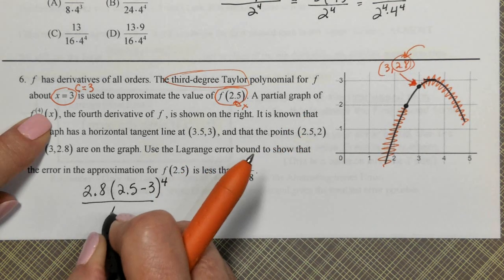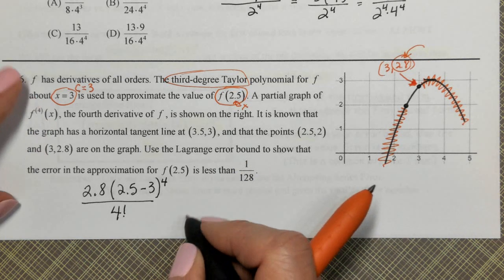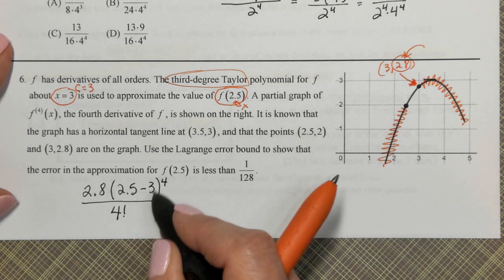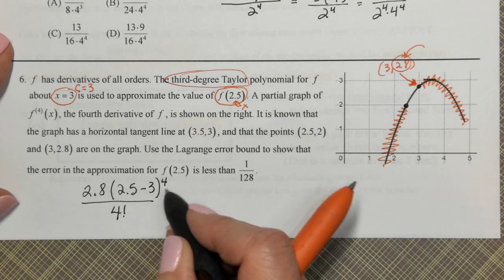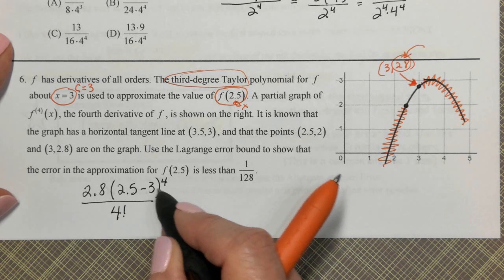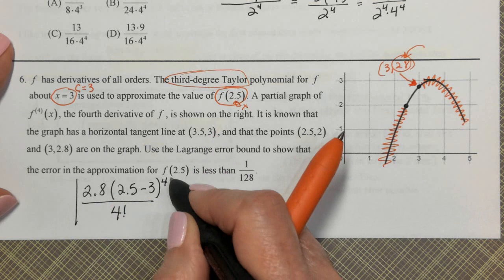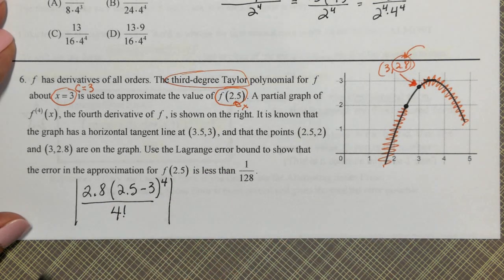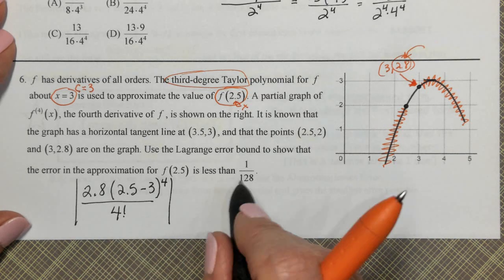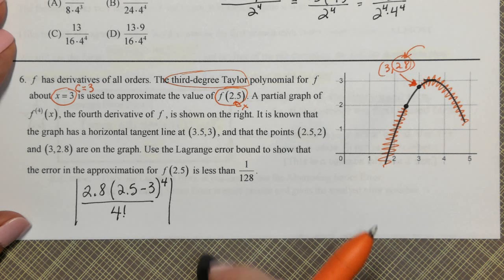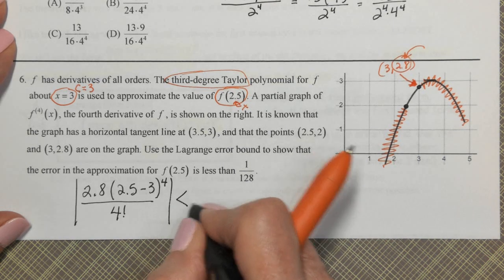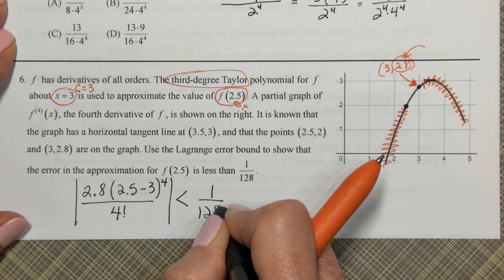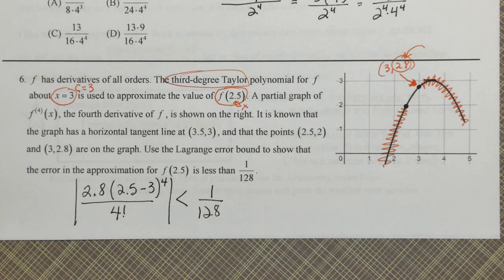divided by 4 factorial. By the way, this would be negative, but here it doesn't matter because we have an even power. If that was an odd power, I would just slap some absolute values here and call it good. That is the Lagrange error bound. And we're supposed to show that that is less than 1 over 128. So I want that to be less than 1 over 128. That's it. That is it.